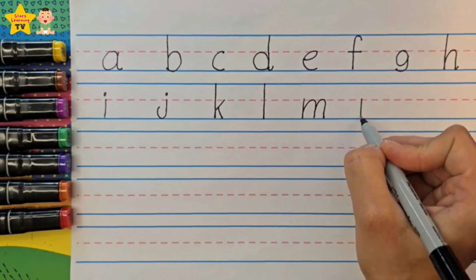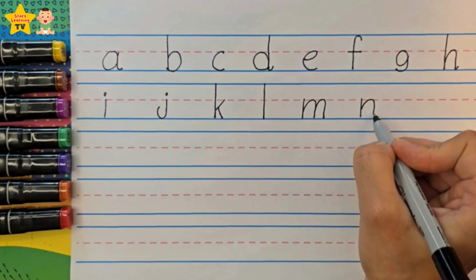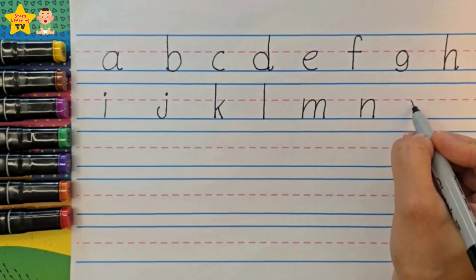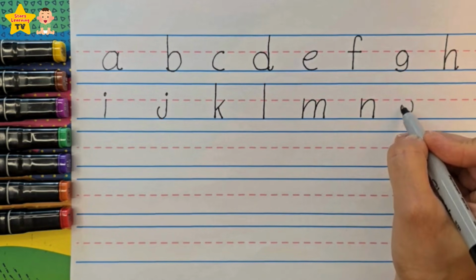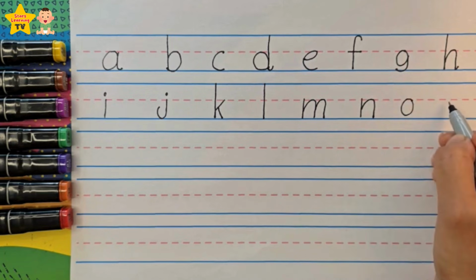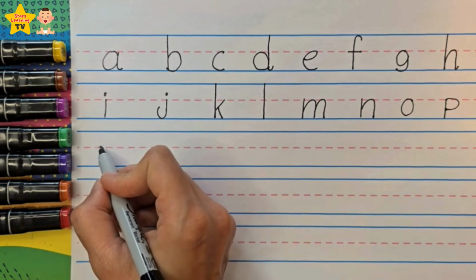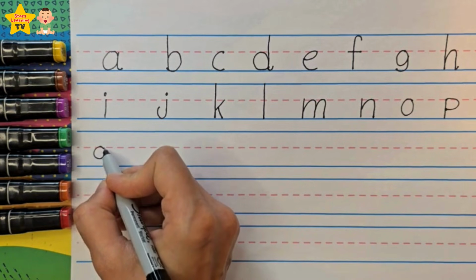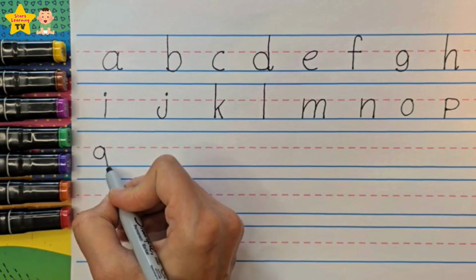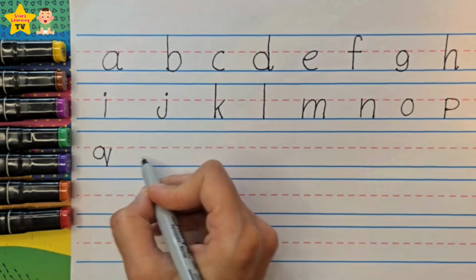Let's write N. Make a short stick and one bump. It's time for O. Make a small circle. Let's write P together. Make a tall stick down, then a small round belly on the right. Now write Q. Draw a small circle and then a tail that goes down and curls the other way.